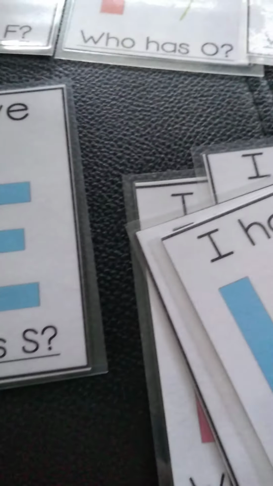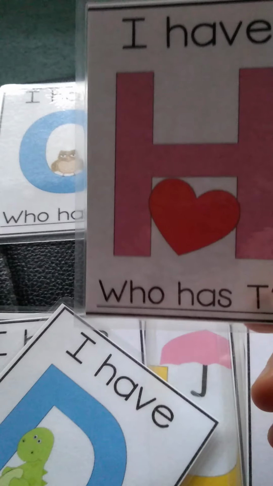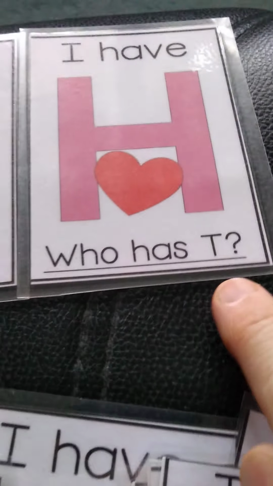Do you see H? My students have a lot of problem with this letter. They will say, "I have hit." H. I have H. It may even start with a little bit of an A sound, right? H. I have H, who has T.